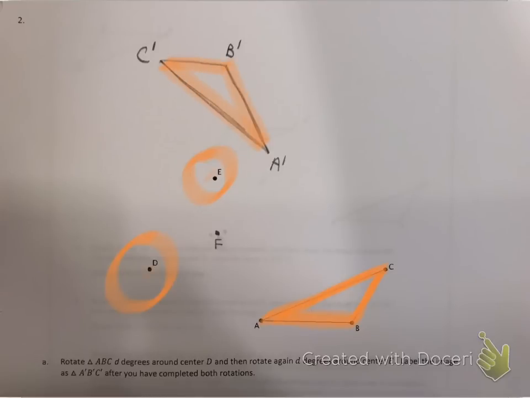So this was kind of a tricky thing, and it was trial and error. Part D says, can you find a center that would map A prime, B prime, C prime onto ABC in one rotation? And it turns out that you can actually do that, and you'll see I did it right here. I found a center F that if I held F down, I could get ABC to come right back around and coincide exactly, or A prime, B prime, C prime to coincide with ABC.